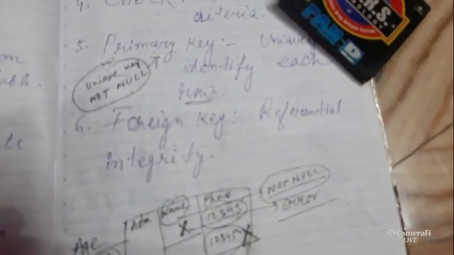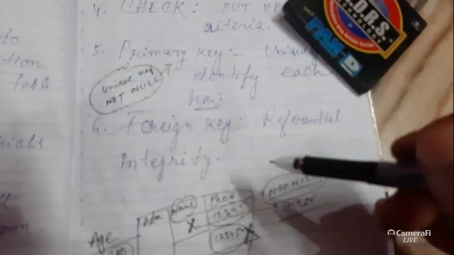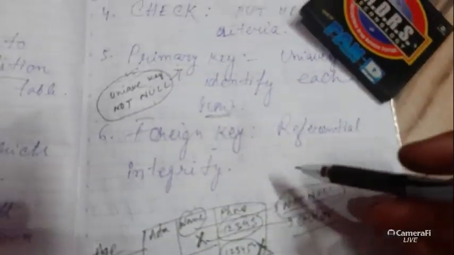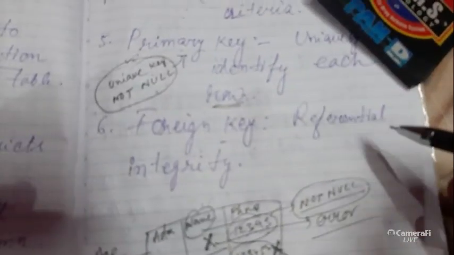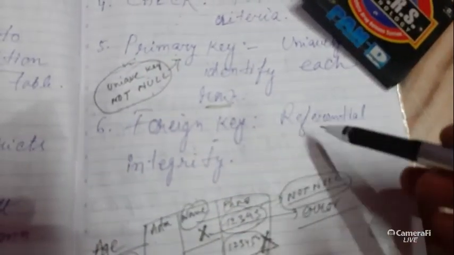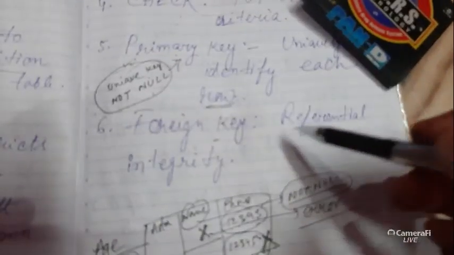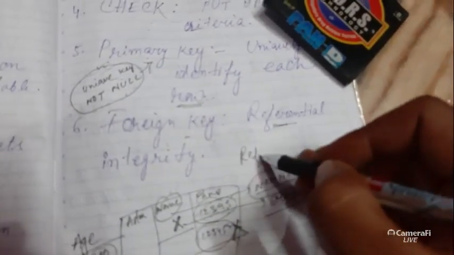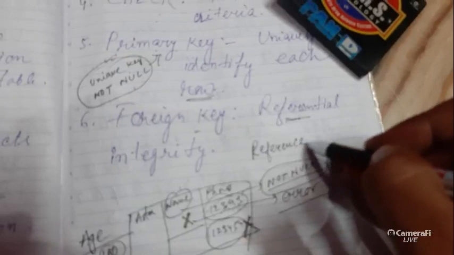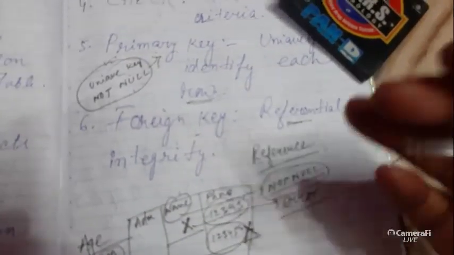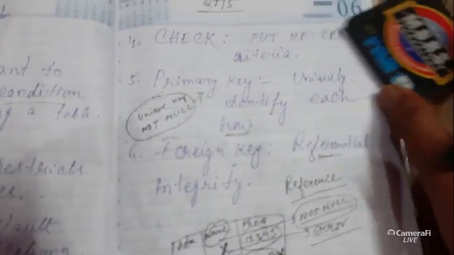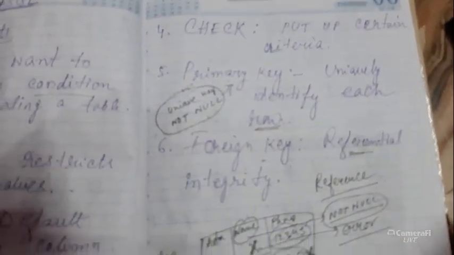Next, the new one is foreign key. In this session I have derived this because of this particular one, foreign key. I will come to that part also with a proper good example. So foreign key is for referential integrity. We have to know what referential integrity is. You know very well reference means if we relate one table with another table, or one relation with another relation, that is called reference. So when we go for referential integrity, that time we have to use foreign key. We will come to the example quite later.